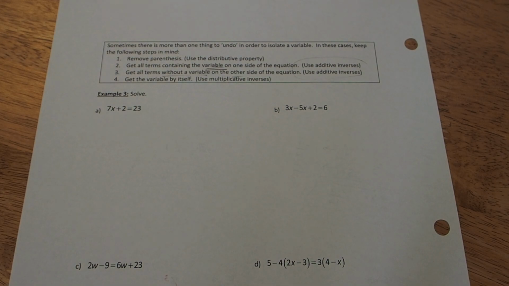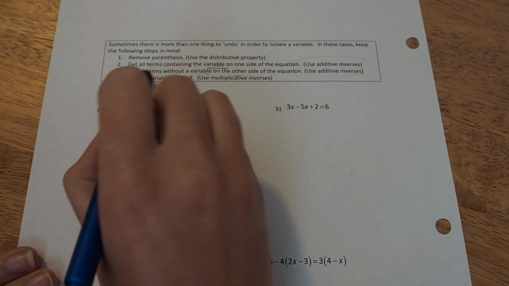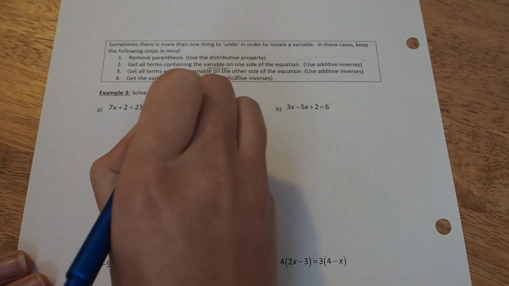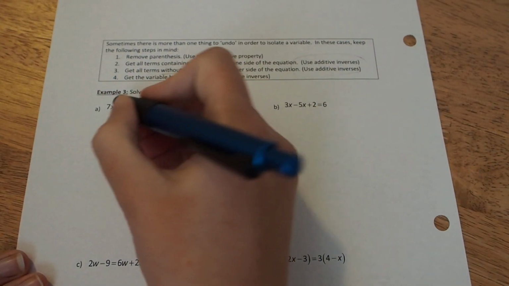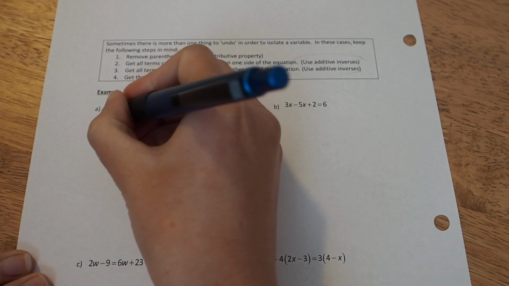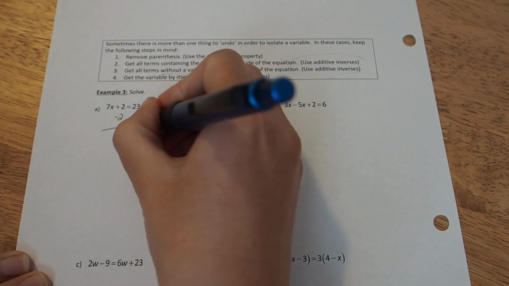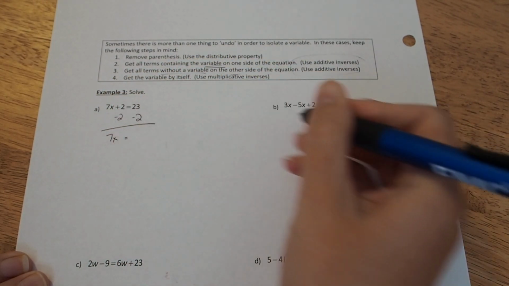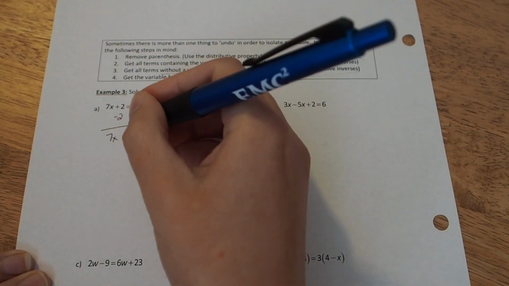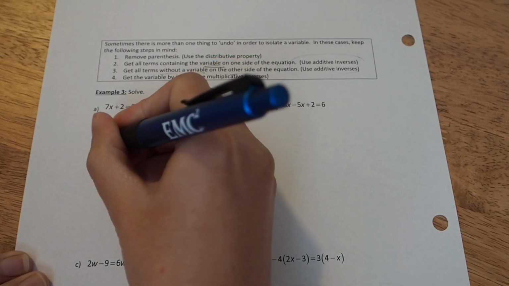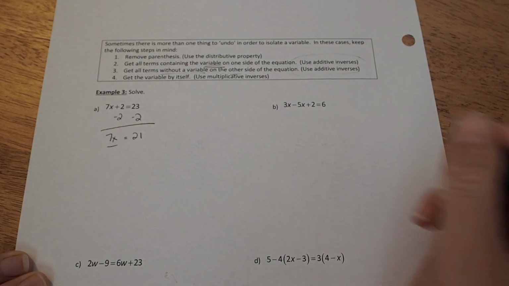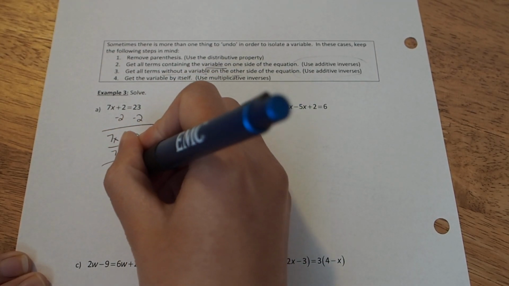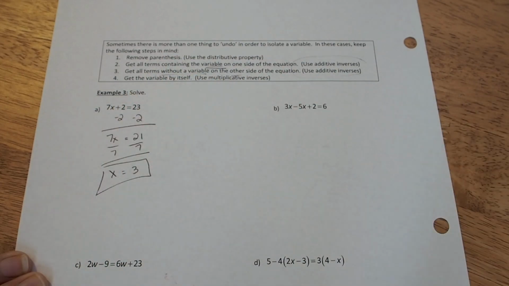So in example 3, when I want to solve, there aren't any parentheses. I already have the variable in one spot, so I'm going to go right ahead, getting all terms without a variable to the other side of the equation. So I've got my plus 2, I'm going to have to subtract that from both sides. That gives me 7x, since 2 minus 2 is 0, it's gone, equals 23 minus 2 is 21, and then I can solve for x by dividing both sides by 7. So 21 divided by 7 is 3.